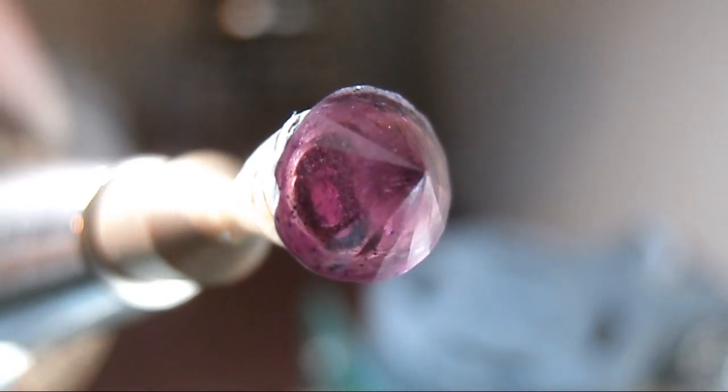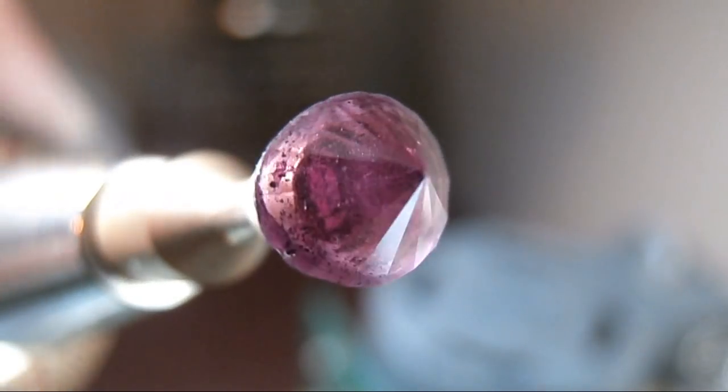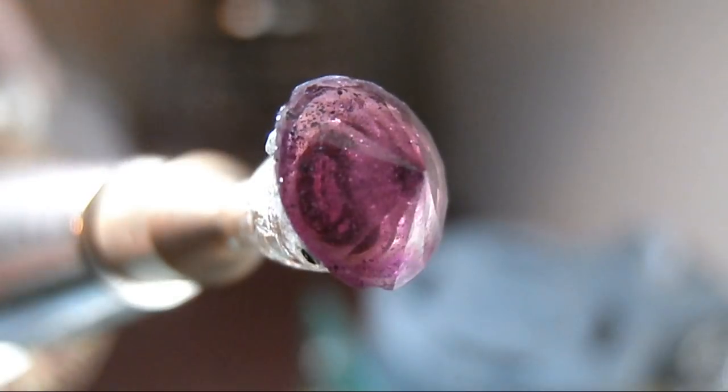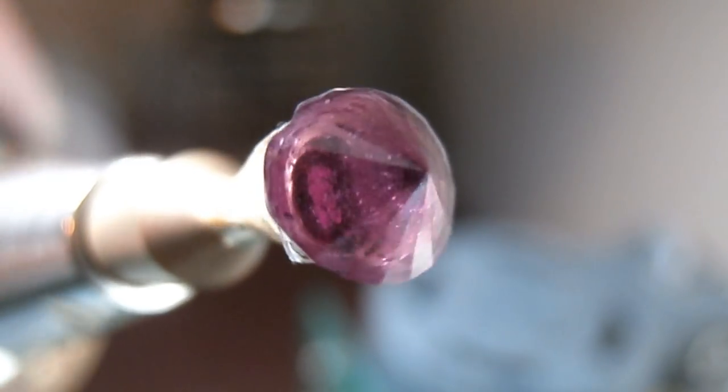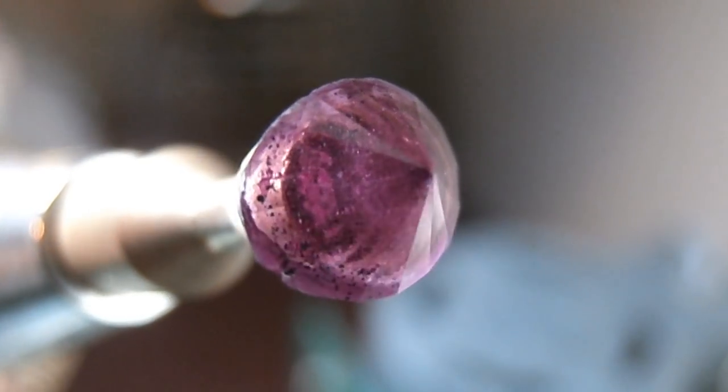So as you can see here, I've done a final polish on the first set of the pavilion. Then I'll cut in the girdle outline, I'll form in the barrier facets, and then finally finishing up with the rest of the pavilion facets.